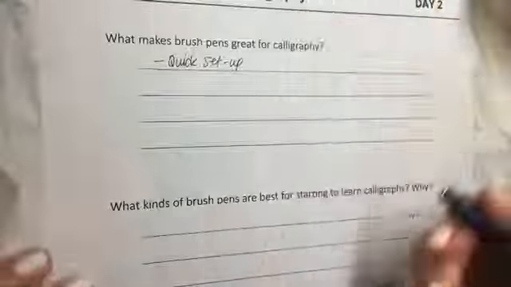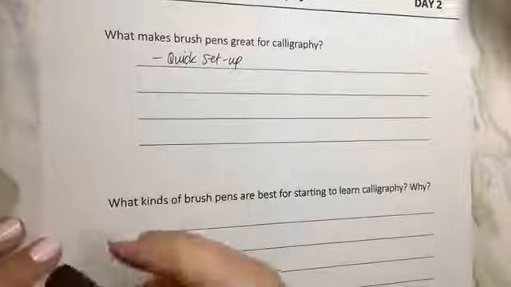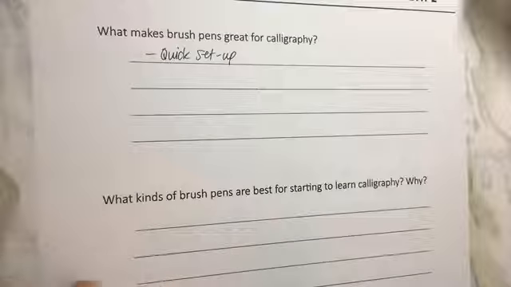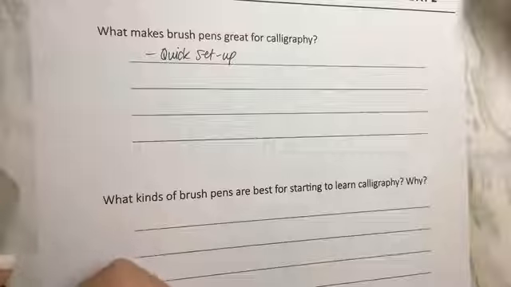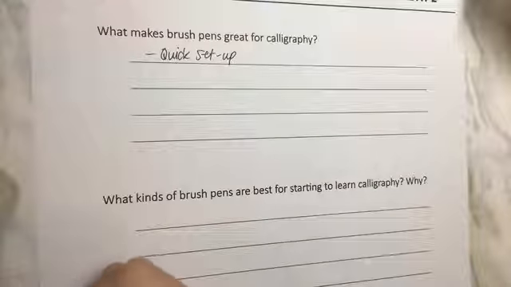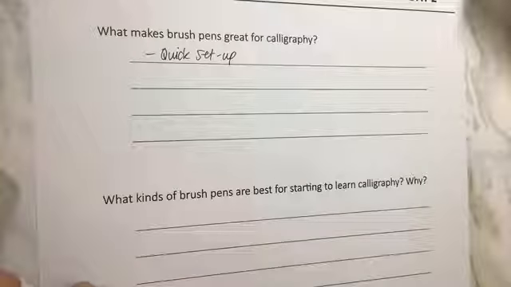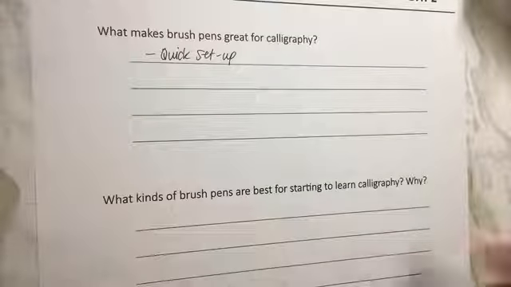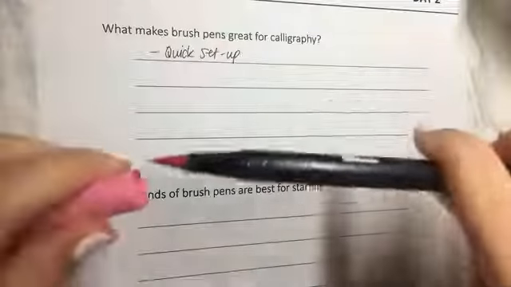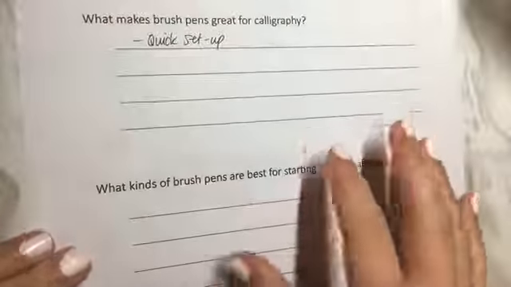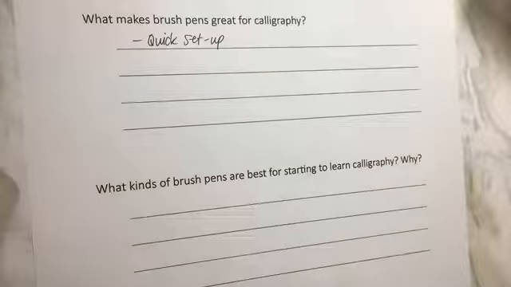So I think one of the biggest advantages, especially when you're first starting out, is that it's a quick setup. If you are familiar with the pointed pen or dip pen like we talked about yesterday, then you have to prep the nib and get out the ink and mix the ink, and then at the end you have to put everything away and make sure you don't spill the ink and clean off the nib and store everything. But for brush pens, all you do is uncap it and then you're ready to go, and now you're done. So I think for me that was a huge thing at the beginning of why I thought it was so cool that I could just do something really quick.